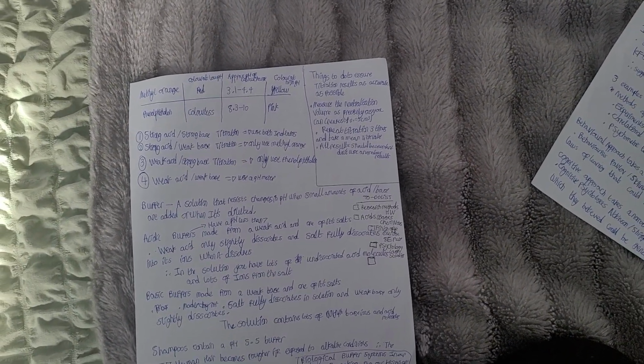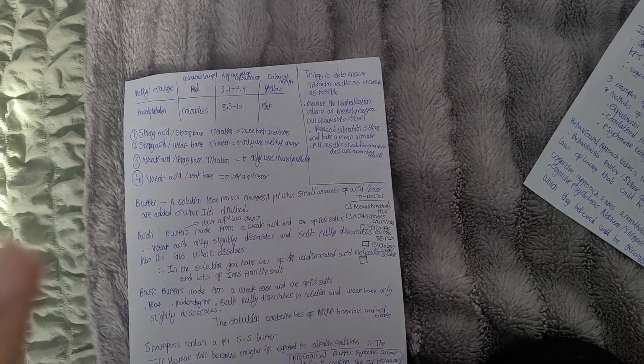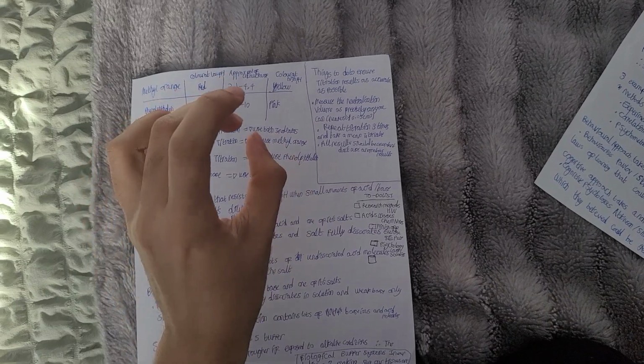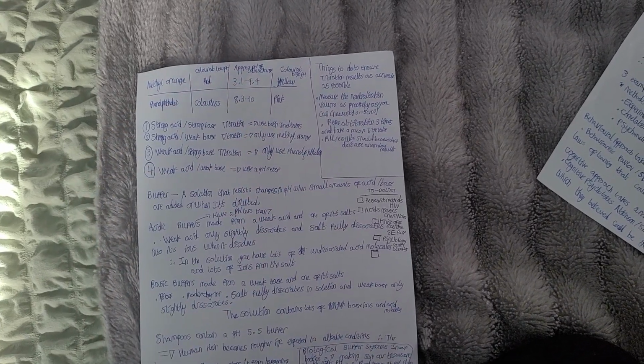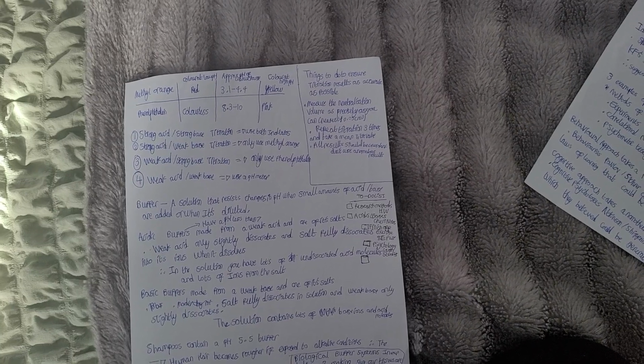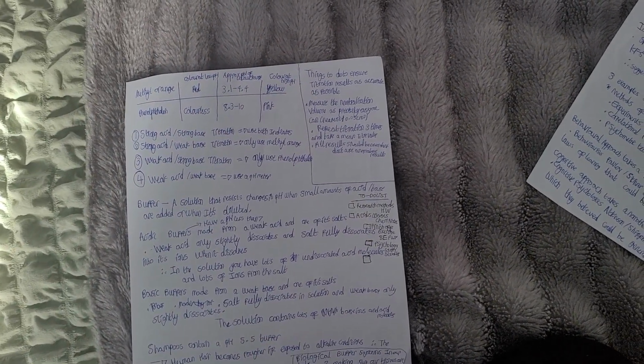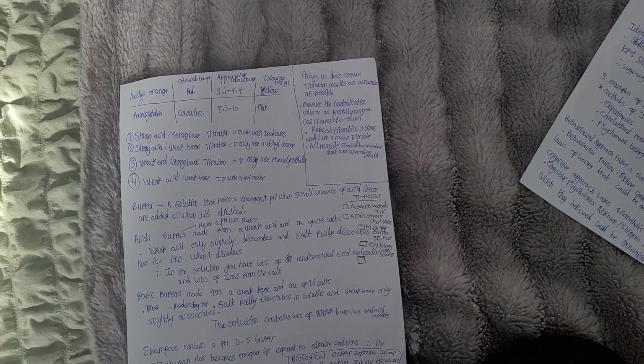Things to do to ensure the titration results are as accurate as possible. Measure the neutralization volume as precisely as you can, to the nearest 0.05 cm³. Repeat the titration 3 times. Take a mean titre value. All results should be concordant. Don't use any anomalous results.